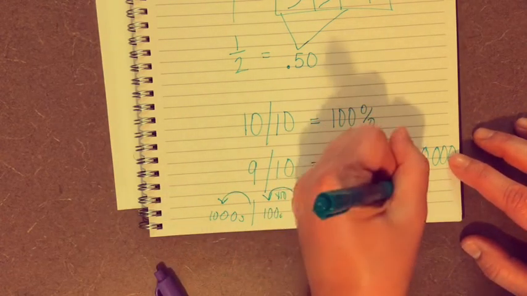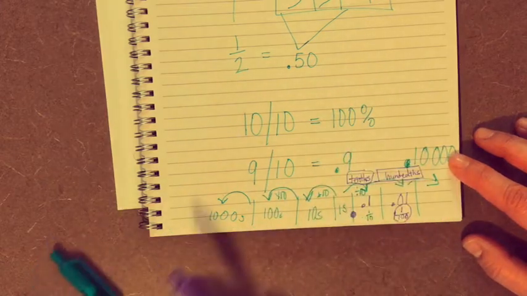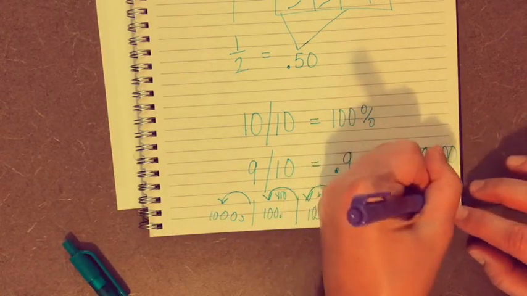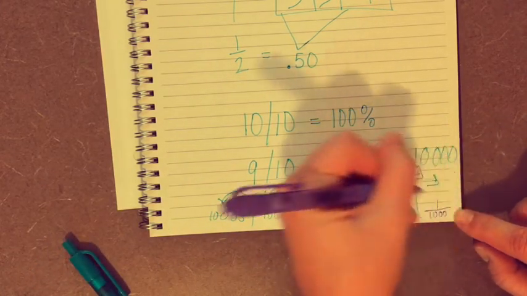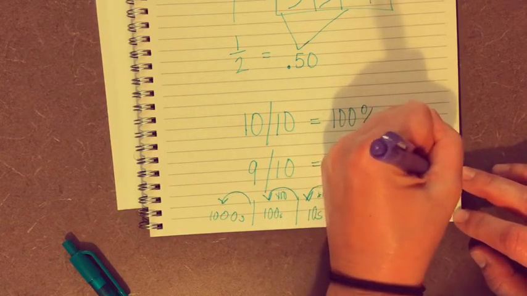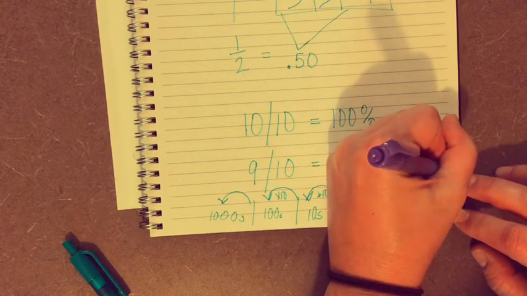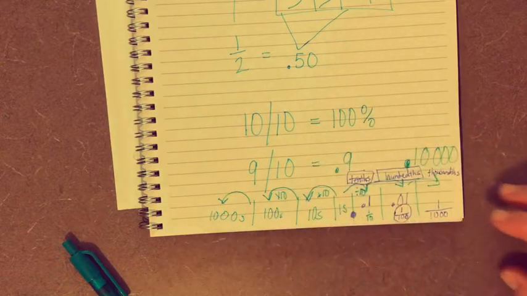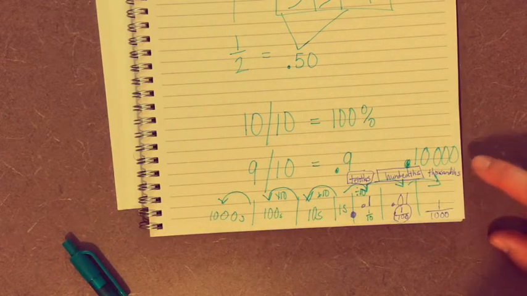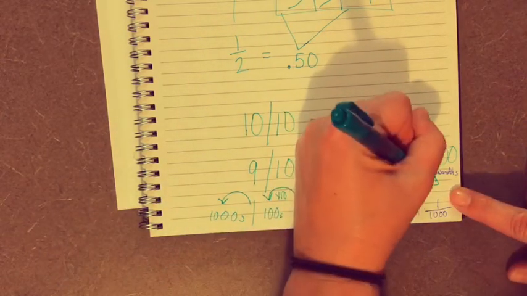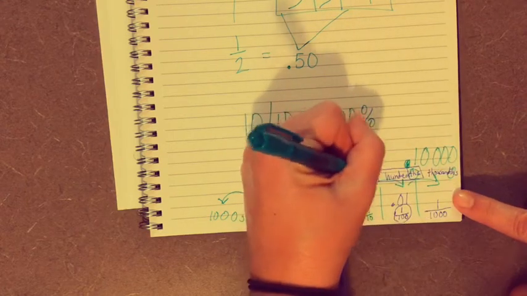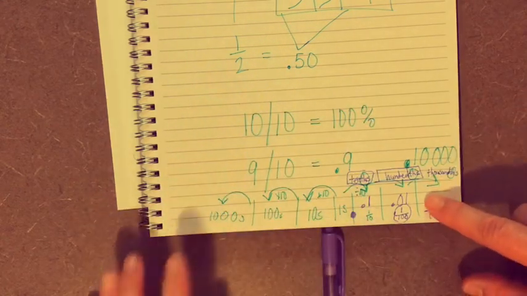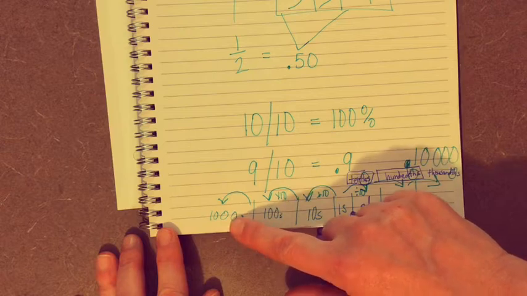Move over to the right again, and that's going to be the thousandths place. Thousandths. Do you see that little TH? These words are actually different than the words you would see over on this side.